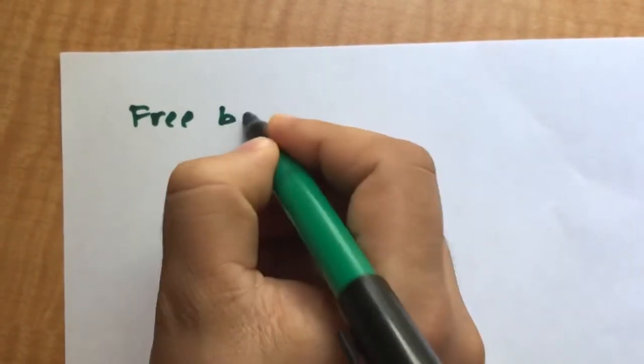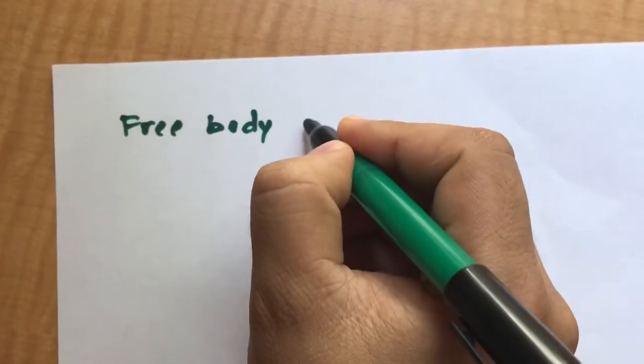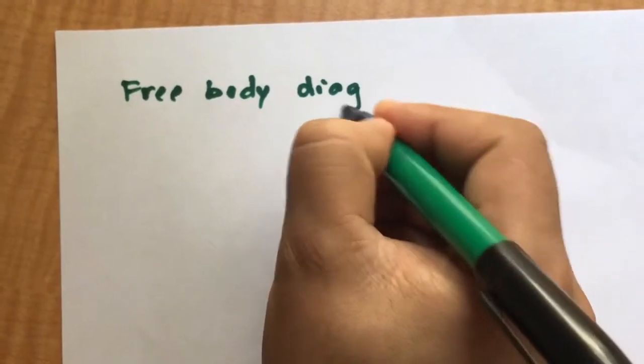Welcome back, guys. Today I'll be giving you some concepts related to free body diagrams in physics. Free body diagrams.